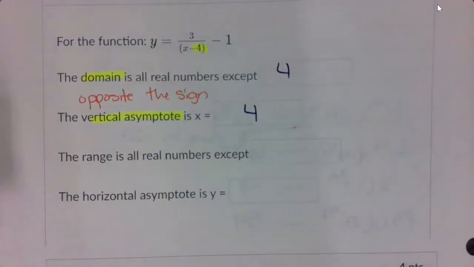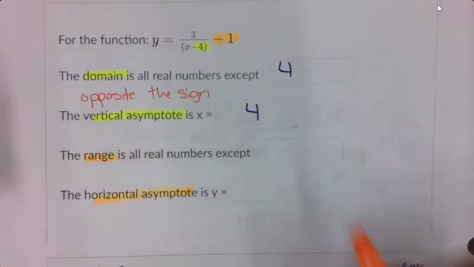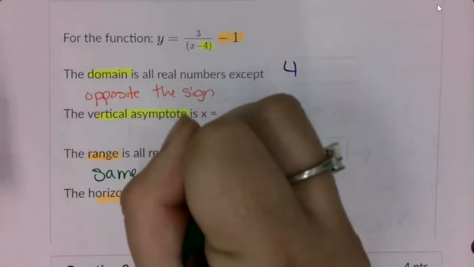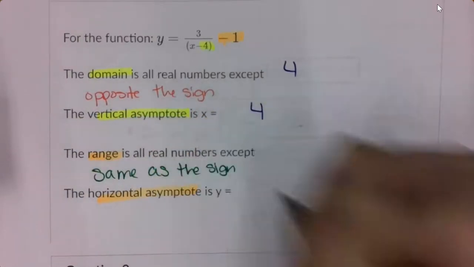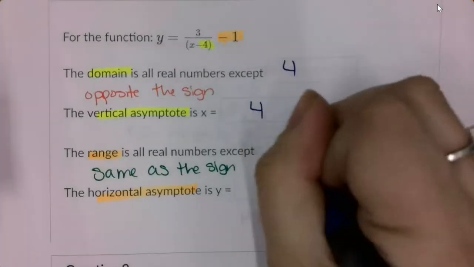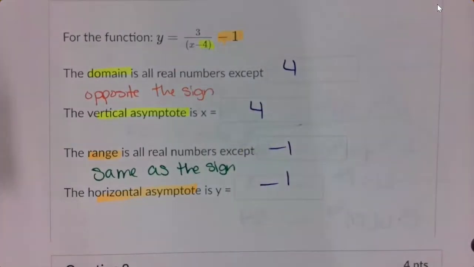Then my range is all real numbers except for this number, which is the same as the sign. So negative 1 and negative 1.